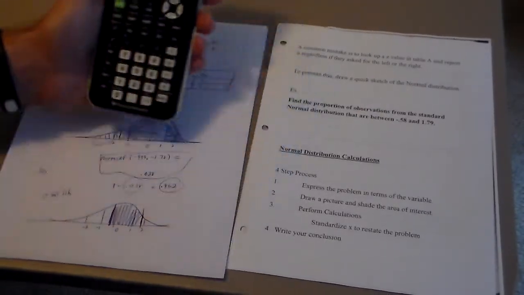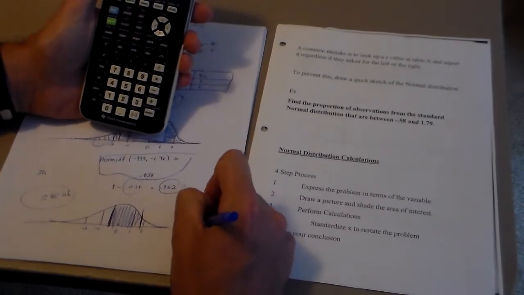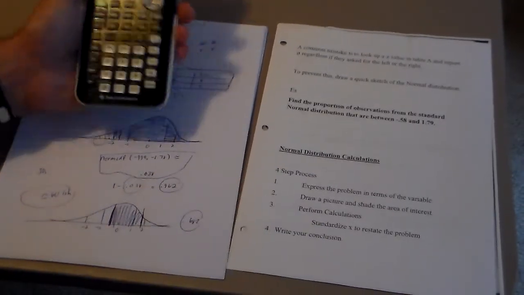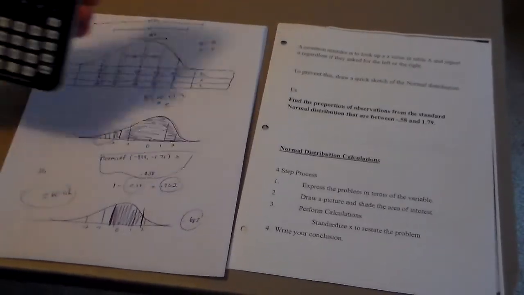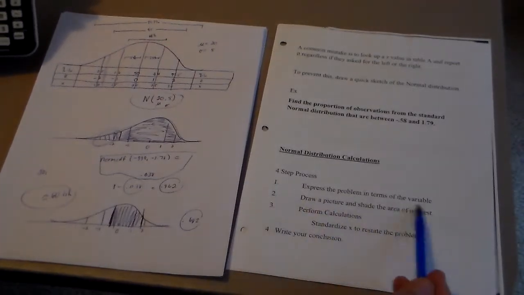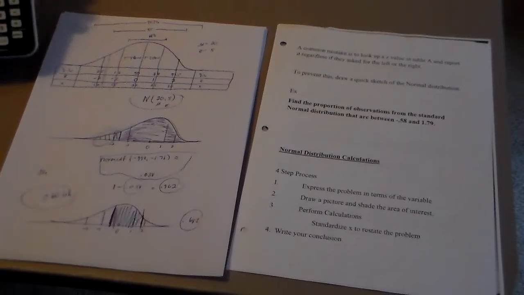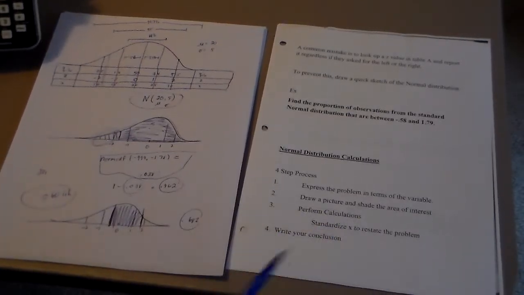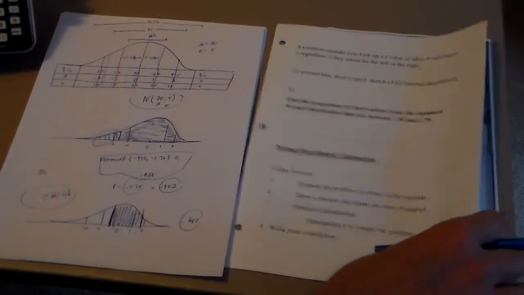And I get 0.68. Well, I thought it was 60-ish, so I think that I'm going to be in good shape, 0.682. Okay, and always go to 3 decimal places. So let's look at what these directions say. Normal distribution calculations, 4-step process: express the problem in terms of the variable. Okay, draw a picture and shade the area of interest. I've been trying to do that, and then you do your calculations. Standardize X to restate the problem. Write your conclusion.